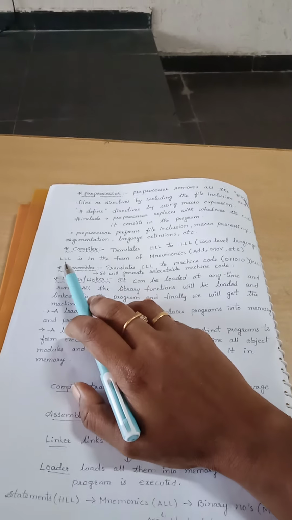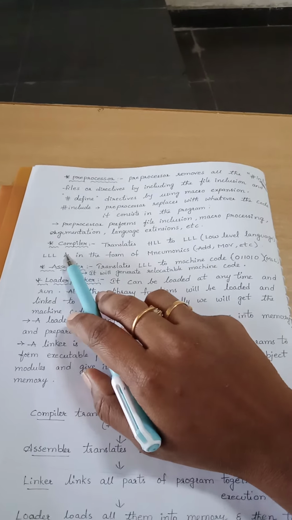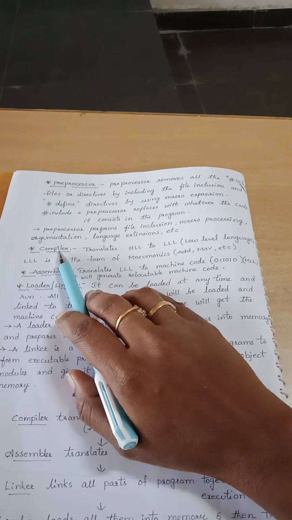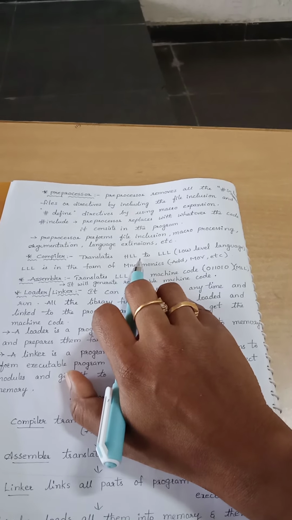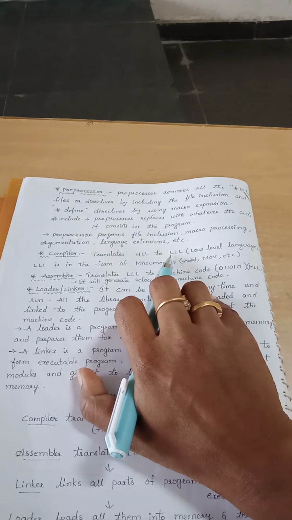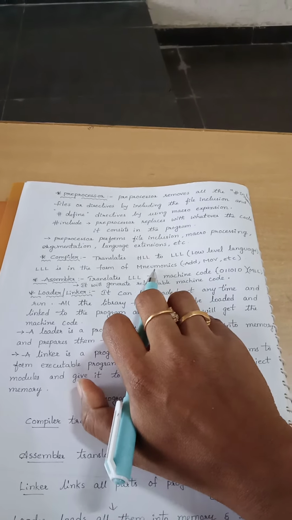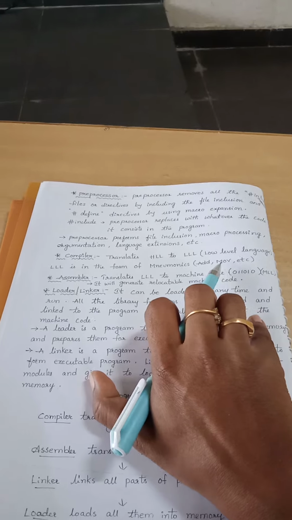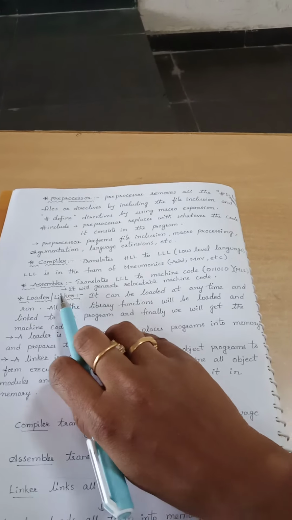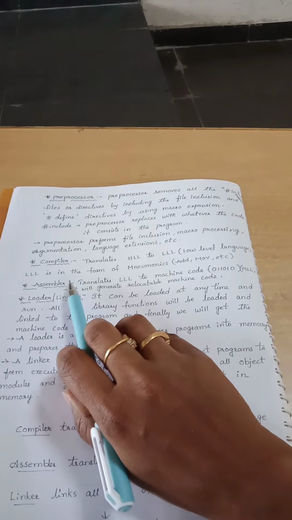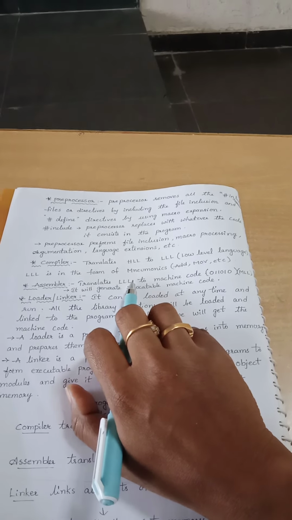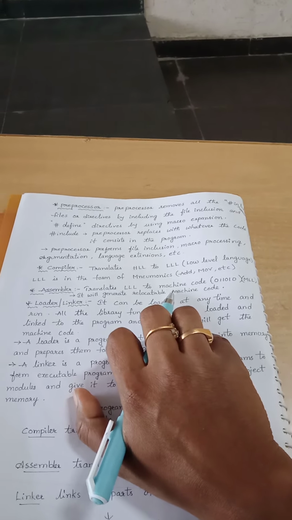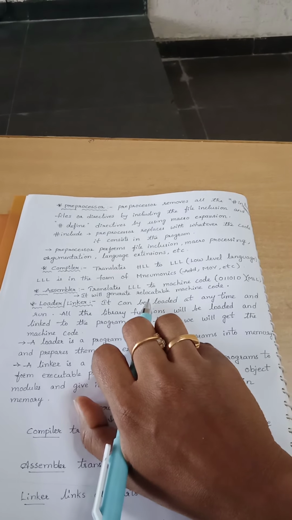The next phase of language processing is the compiler. We have already learned about the compiler, which is used for translating the high level language to the low level language in the form of mnemonics, that is, add and move instructions. Next we have the assemblers. The assembler translates the low level language to machine code. It will generate the relocatable machine code.